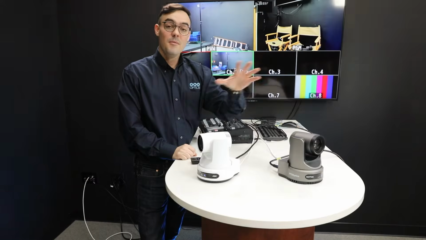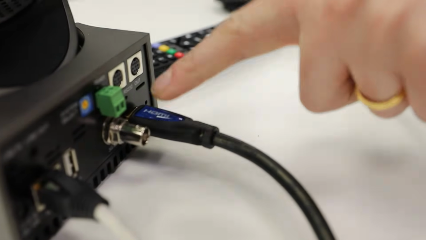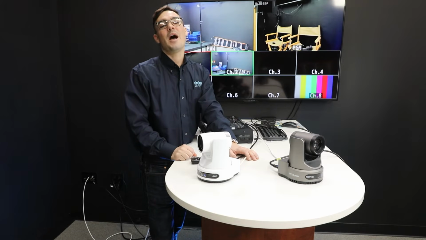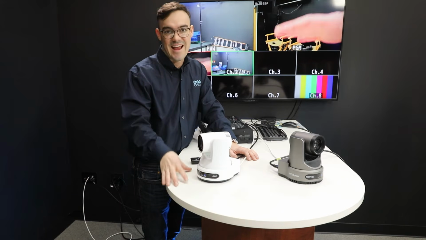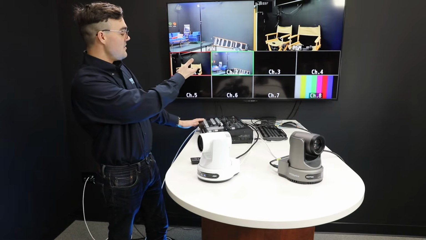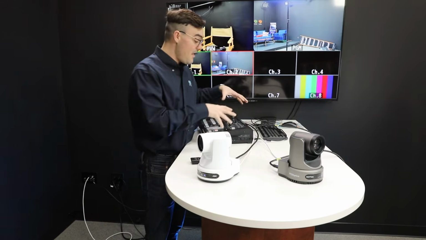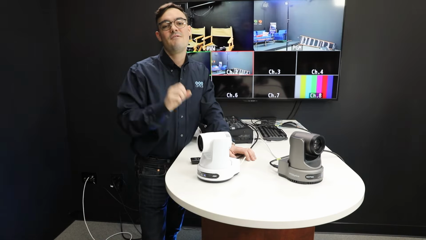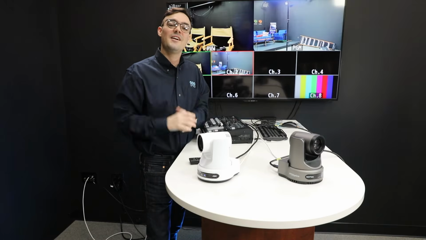Now I have both PTZOptics Move 4K cameras connected via HDMI to our Roland switcher. Each PTZOptics camera is set up to output video in 4K at 60 frames per second. So I have camera 1 and camera 2 here set up so that we can have two 4K 60 systems. But this switcher will actually work for up to 4 HDMI connected 4K 60 cameras. So it's a really good option for 4K 60 video switching.